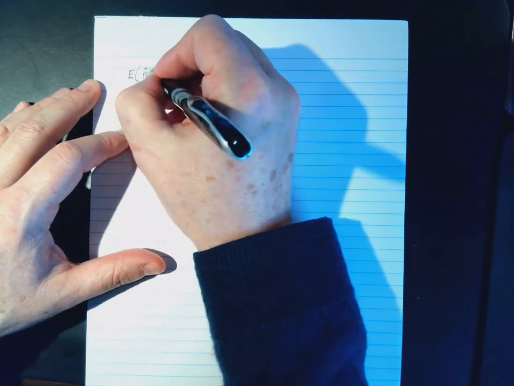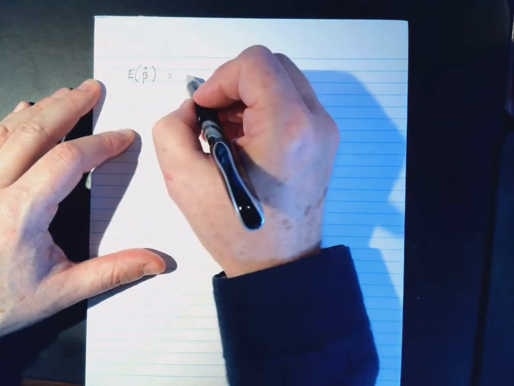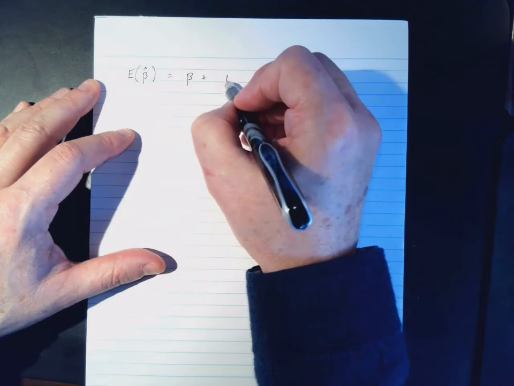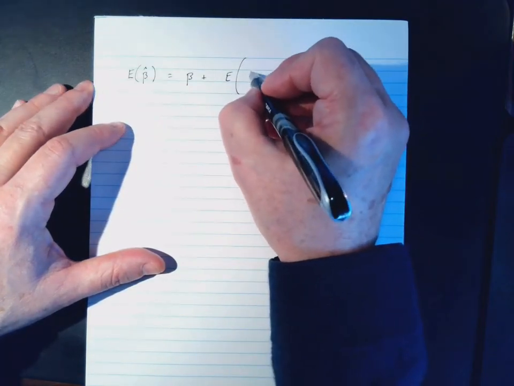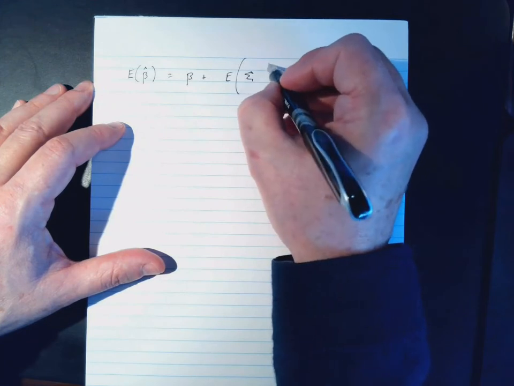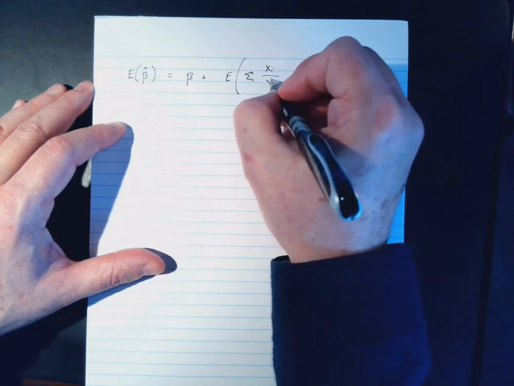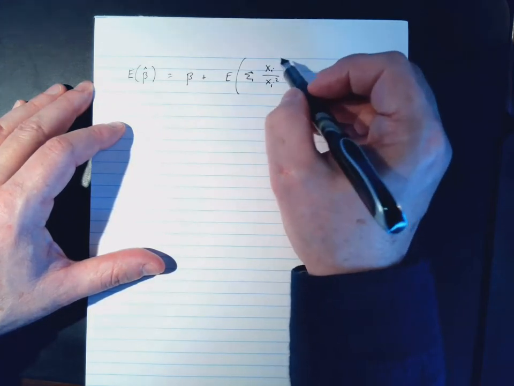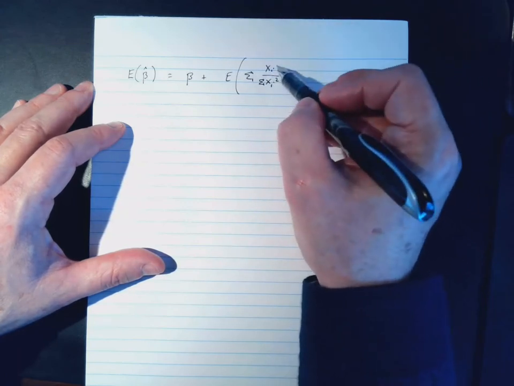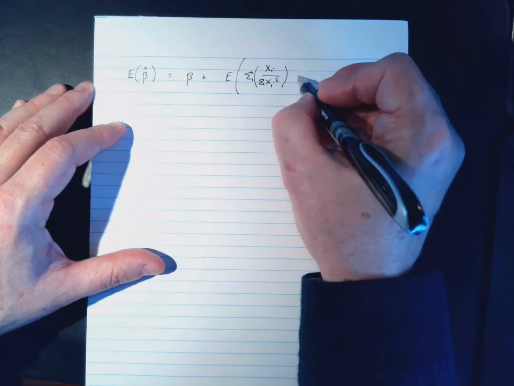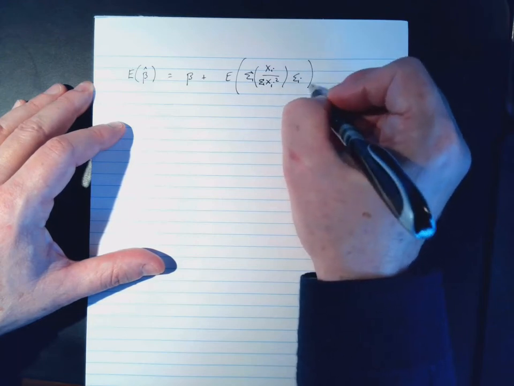So if we take the expected value of beta hat, that will be beta plus the expected value of, I'll just rearrange this a little bit, the sum of x over the sum of x squared, oops, sorry, the summation is under here, times epsilon.